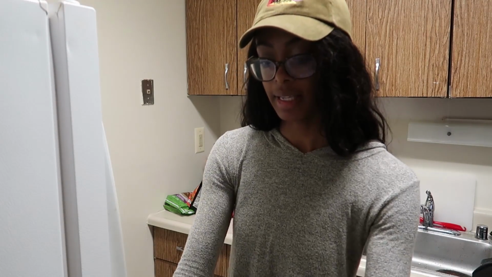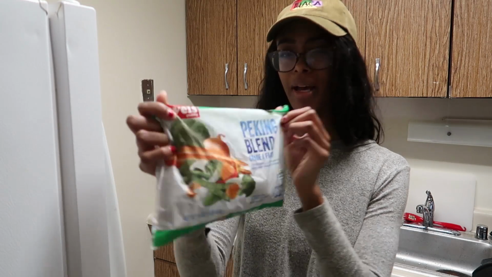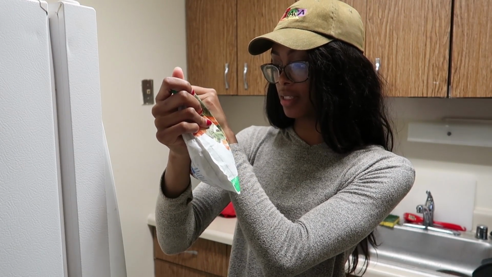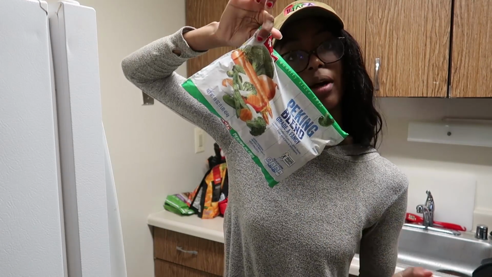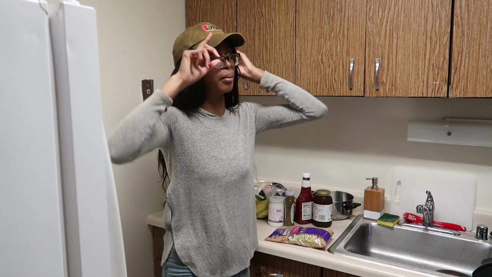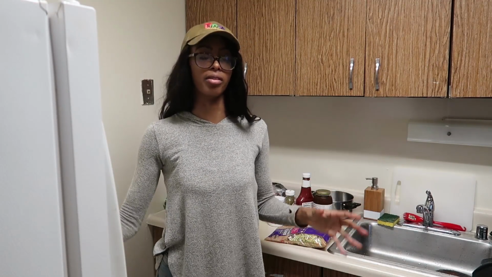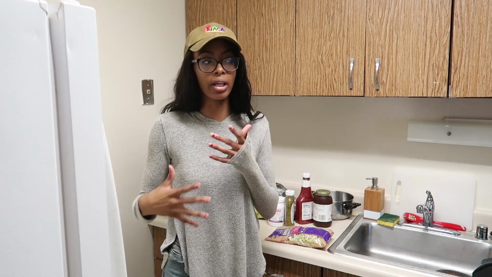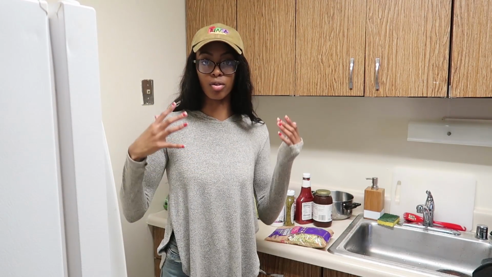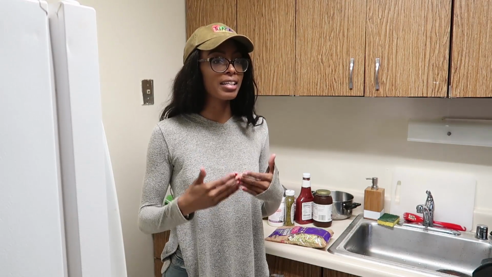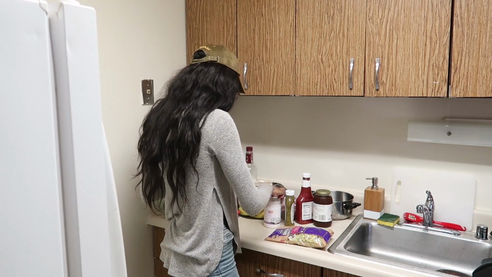And then I also get the Peking blend. I'm not quite sure how to pronounce that, but this has broccoli, carrots, green beans, onions, sugar snap peas, and red peppers. So I get this one because I really, really like sugar snap peas, and it's kind of hard to find them by themselves unless you go to like a Whole Foods store, like an Asian food store. A lot of grocery stores don't just sell sugar snap peas where you can bag them at a reasonable price. So I just get them frozen.